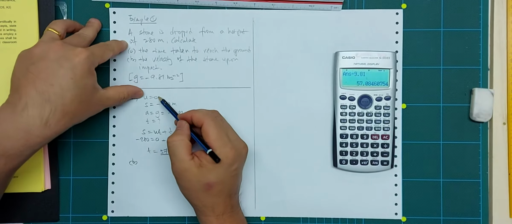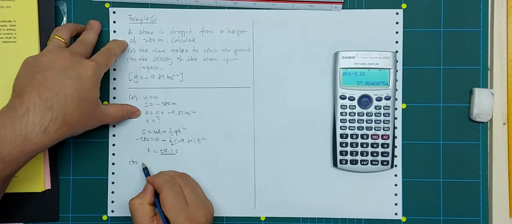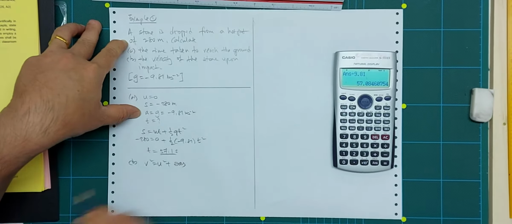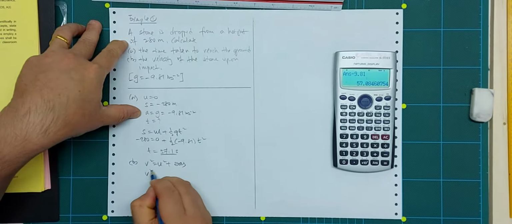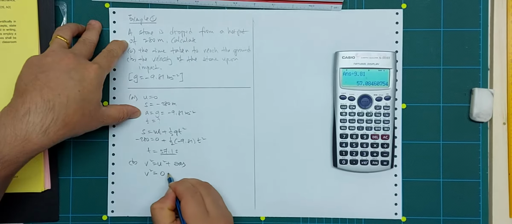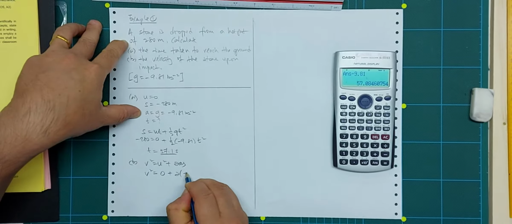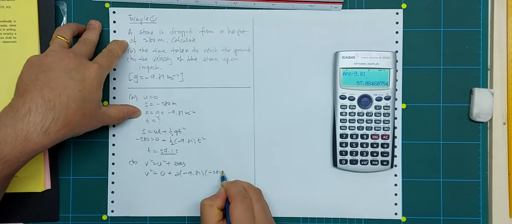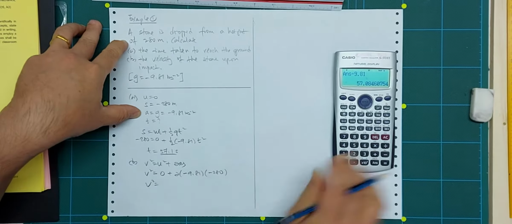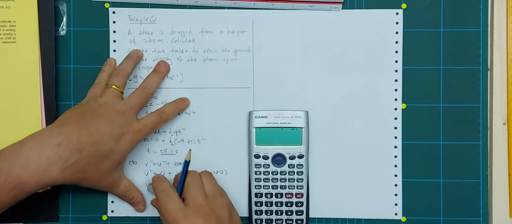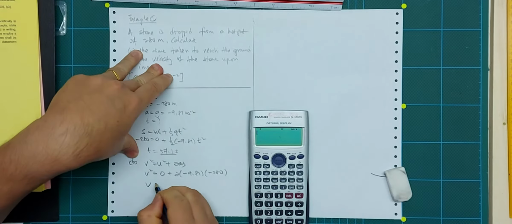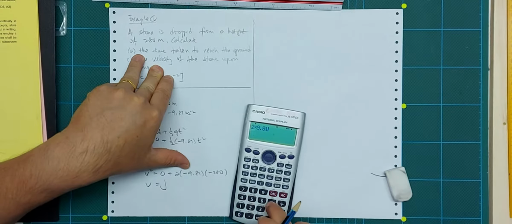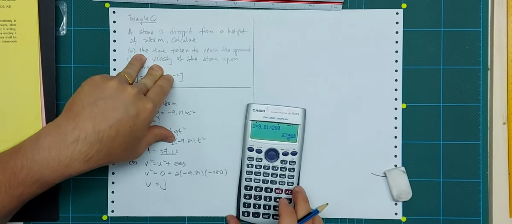Now number 2 is the velocity at impact. So we have this u, s, and a. We need to find v, so we use the second equation. So v is what we want to find, and then our u is 0, plus 2 times negative 9.81, multiplied by negative 250. So let's see what we have here. The square root of something here: 2 times 9.81 times 250.